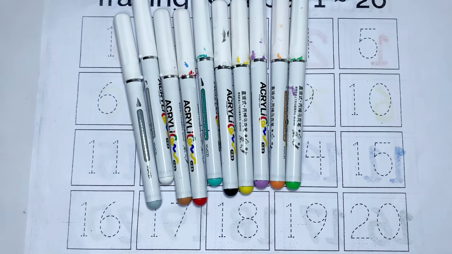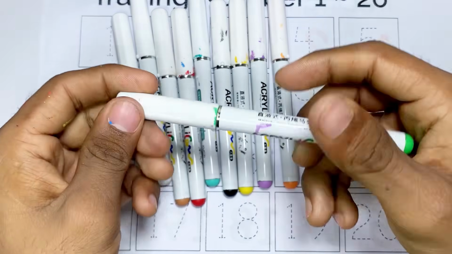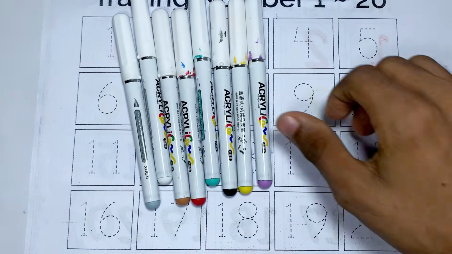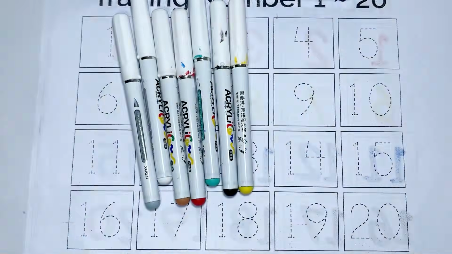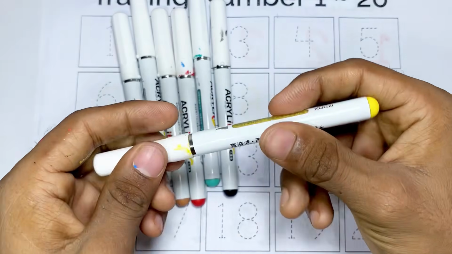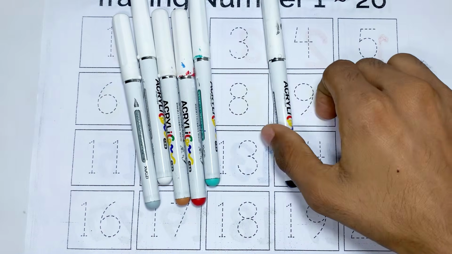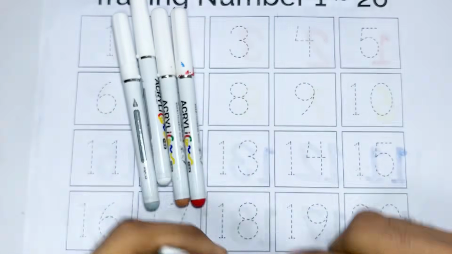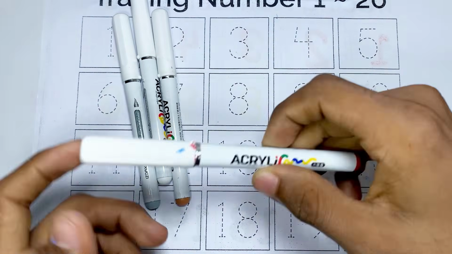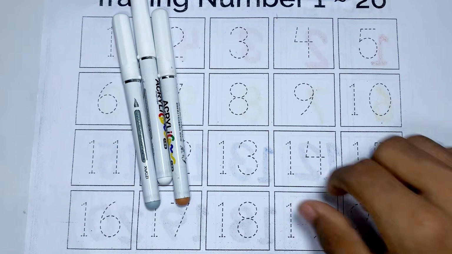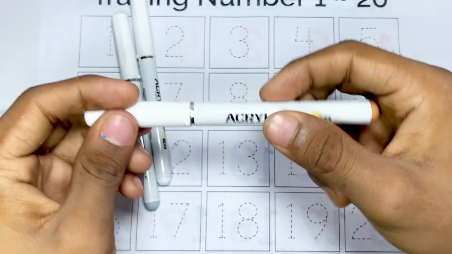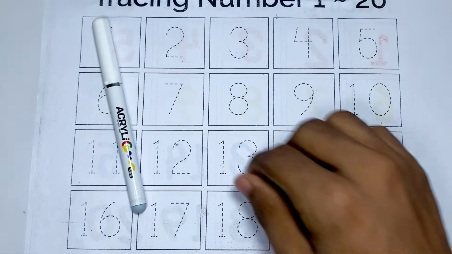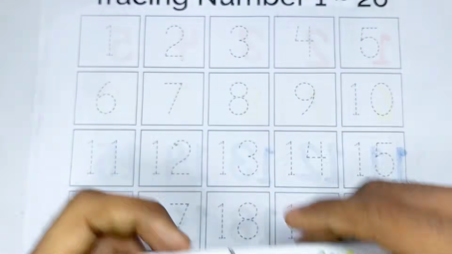Blue color, pink color, green color, orange color, purple color, yellow color, black color, gray color, red color, yellow ochre color, white color, and light gray color.